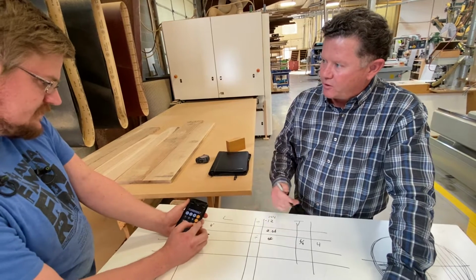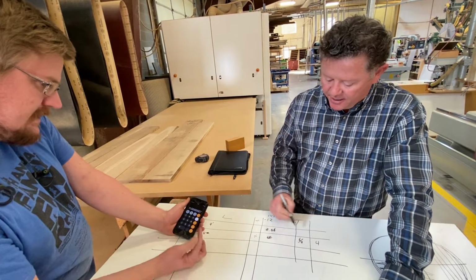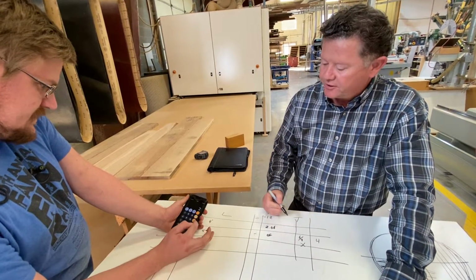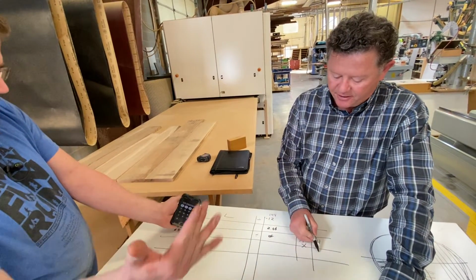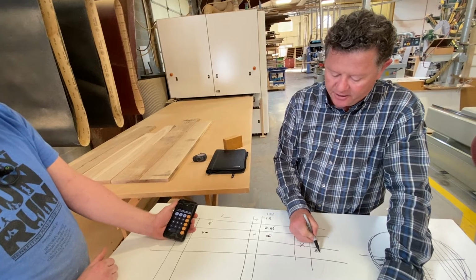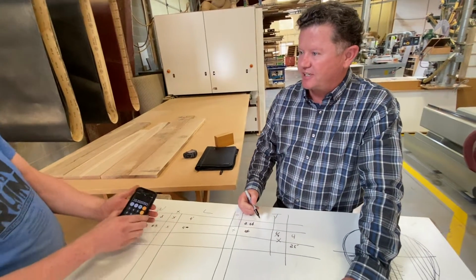And then we're going 8/4 thick. So you multiply that by 8/4, which is 2 inches thick. That's 23 feet and a bit, and then we round that down to 23 feet. Yep. Perfect.